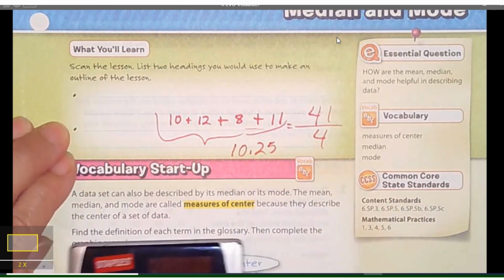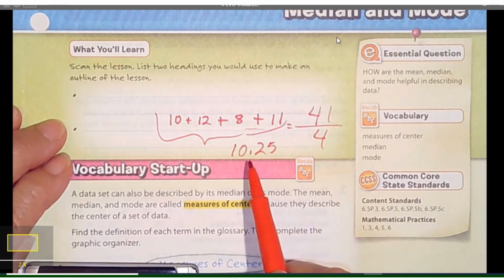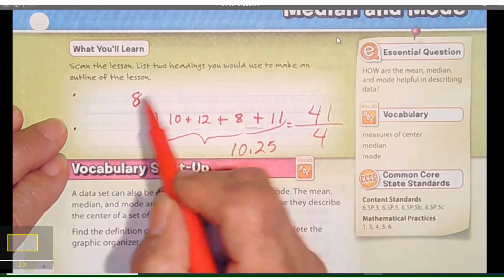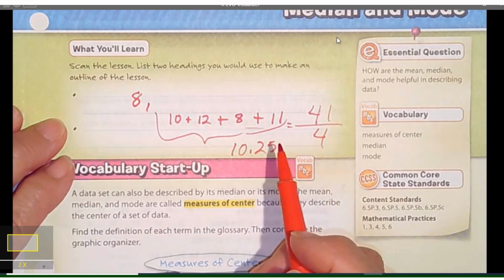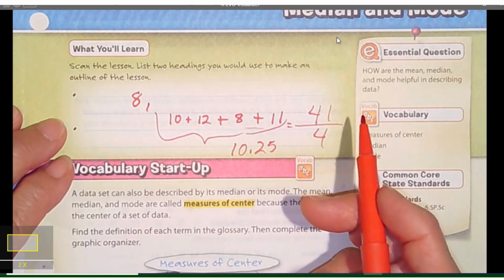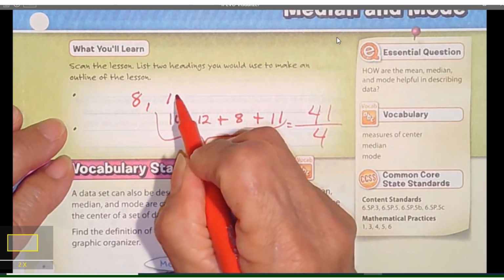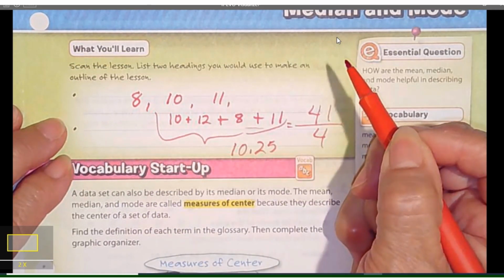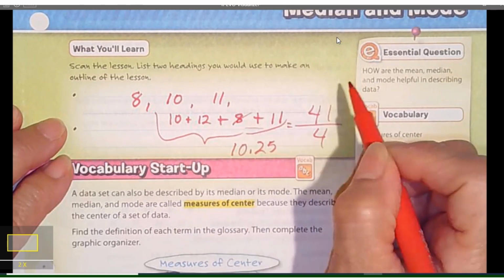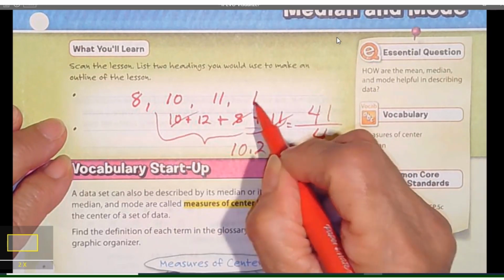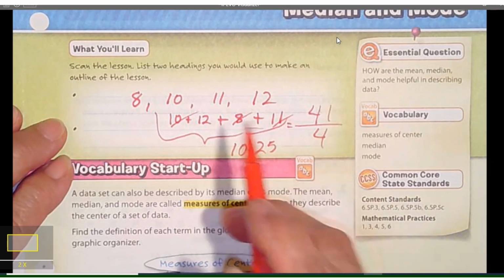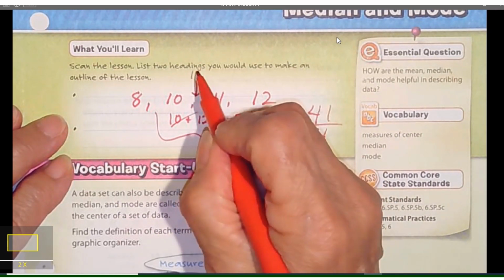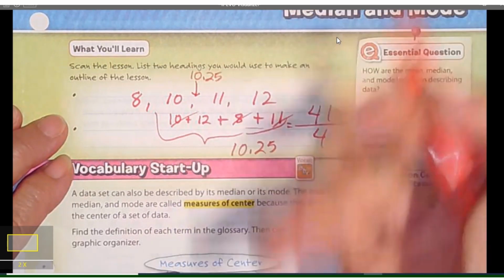10.25. And what's interesting is it's easy to check if you were to put these numbers in order, from the smallest to the greatest. We have 8, 10, 11, and 12. And so we're saying it's 10.25, which is really right there in the middle. So that would be the average.